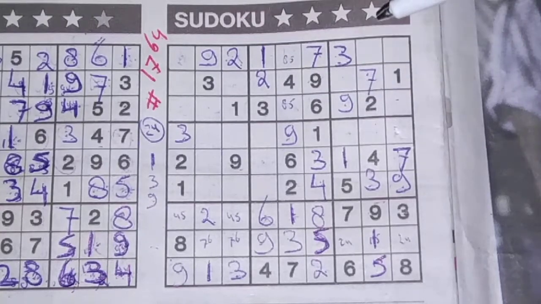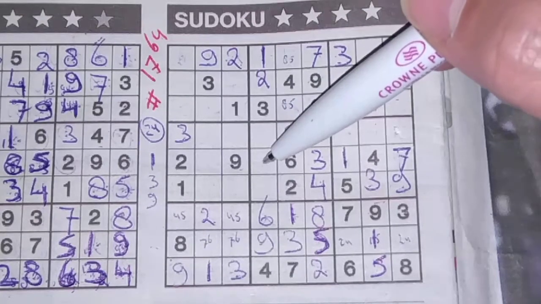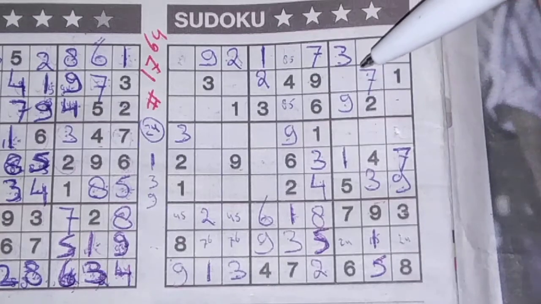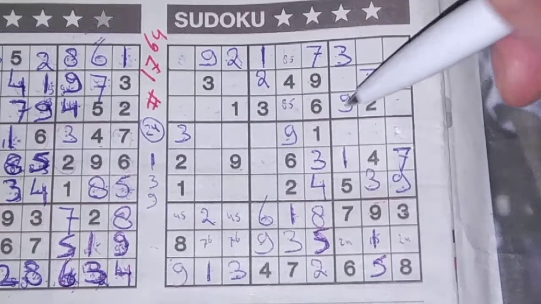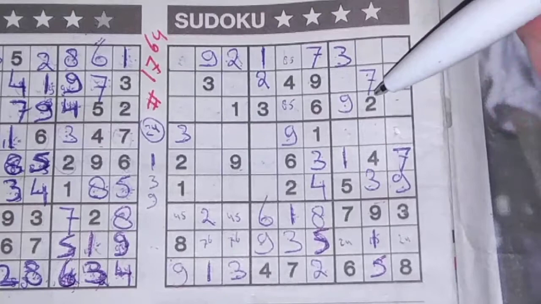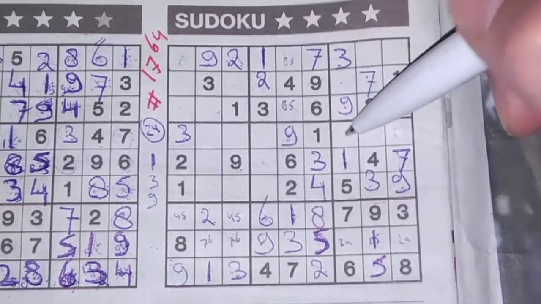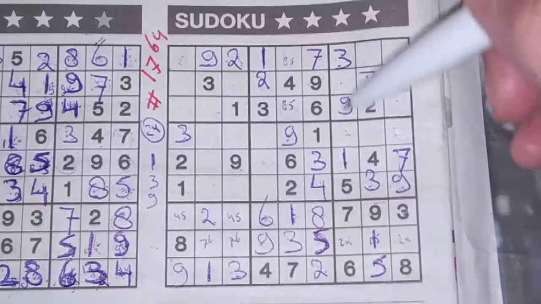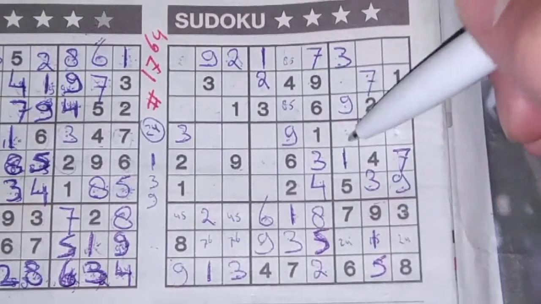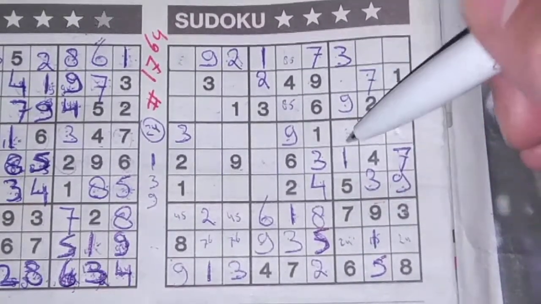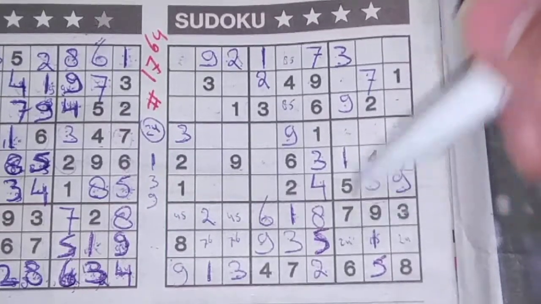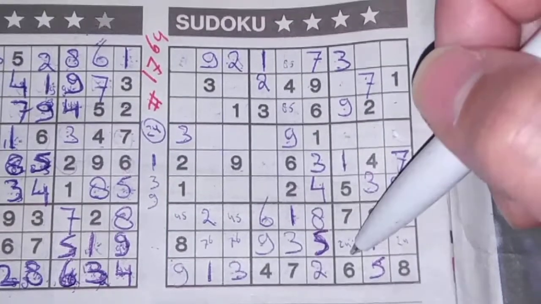4 and 5 and 8. 5 and 8. Alright. How about 2, 4? Yes. These 3 missing numbers in this column. The missing numbers in this column are the 2, the 4, and the 8.